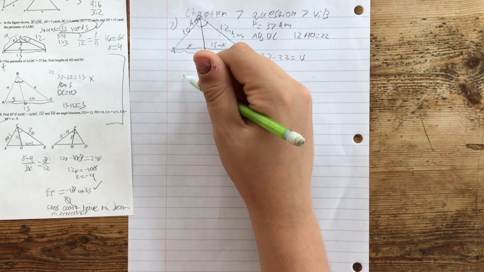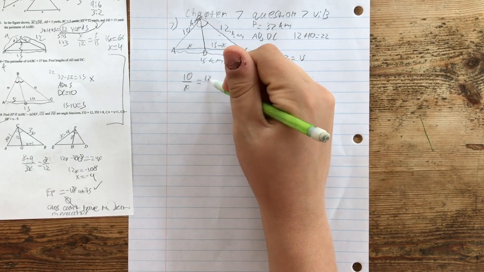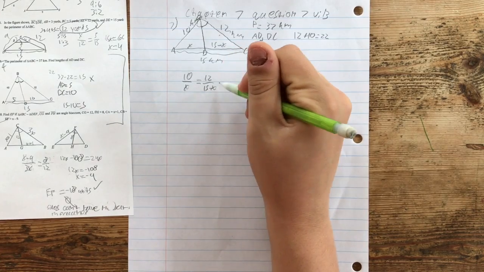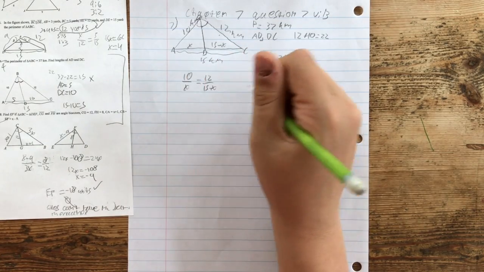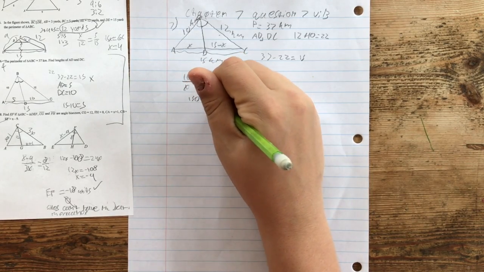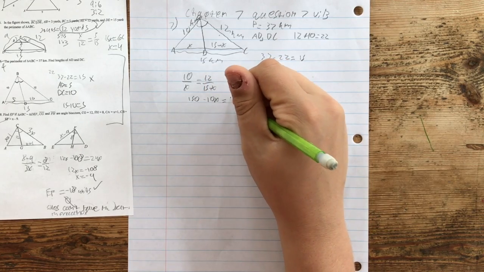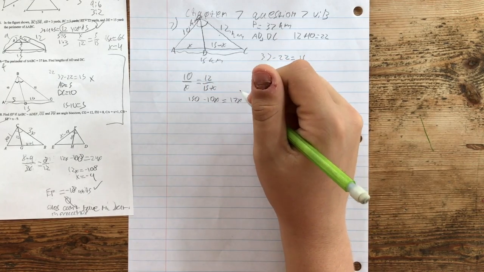Then what I would do is 10 over x equals 12 over 15 minus x. So 150 minus 10x equals 12x.